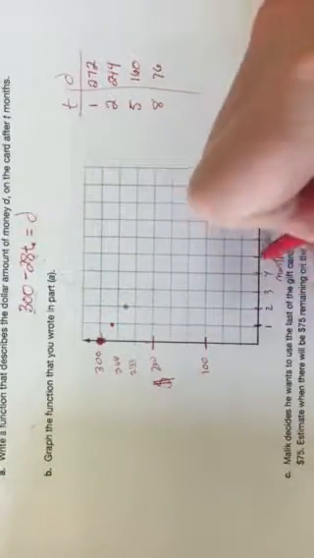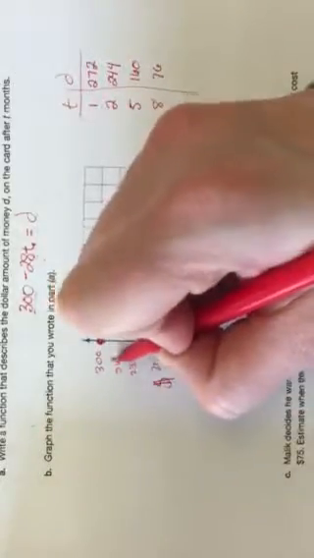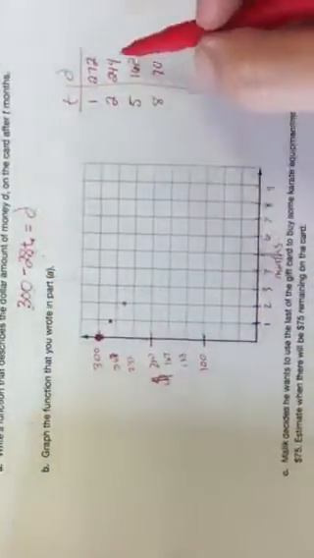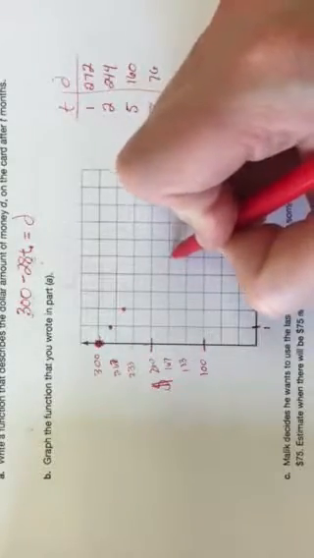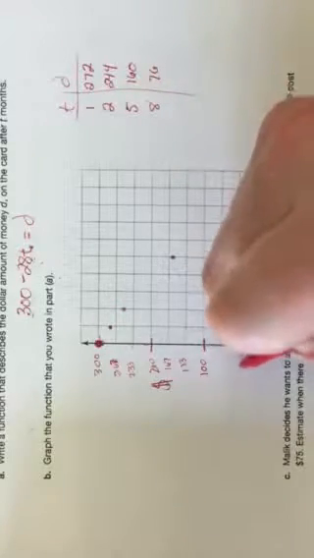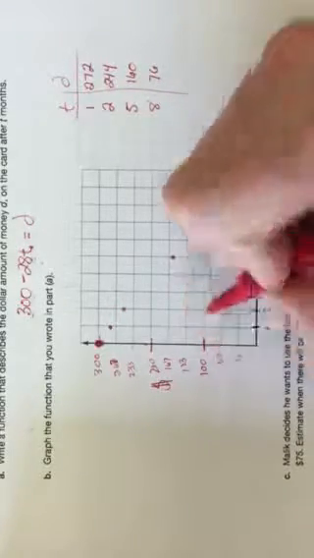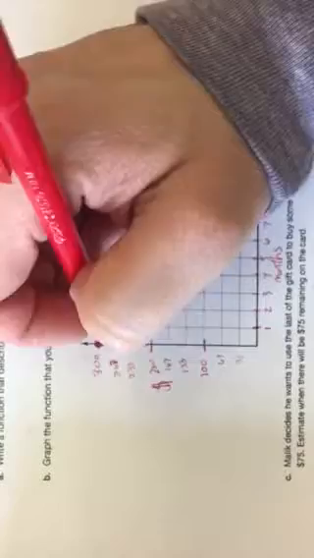After 5 months, 160, again, this is like 133, and this is more like 167, so 160 after 5 months is going to be right here. And notice I'm getting a decent line here. At 8 months, 76, again, this is like 33 and 67, so 76 is going to be somewhere in here. So you can see now I've got a good shape of the line.